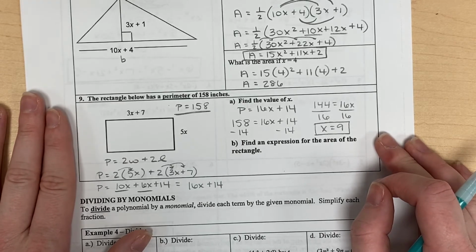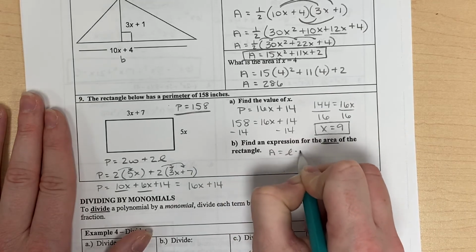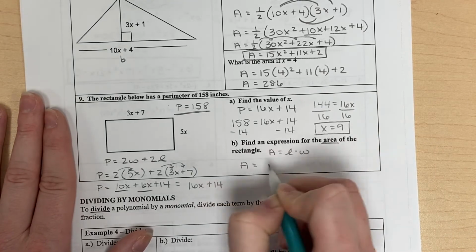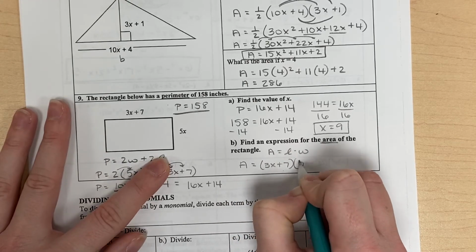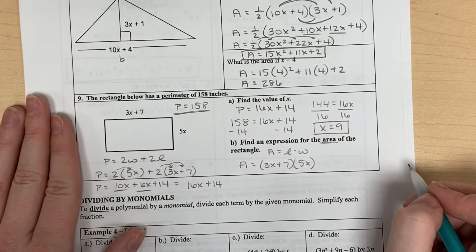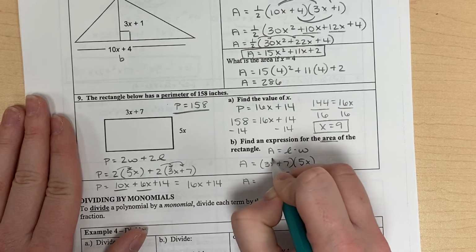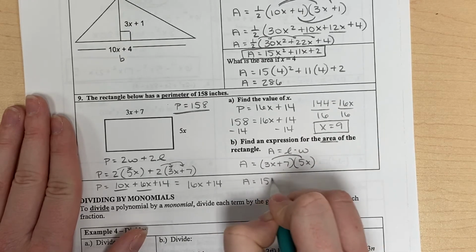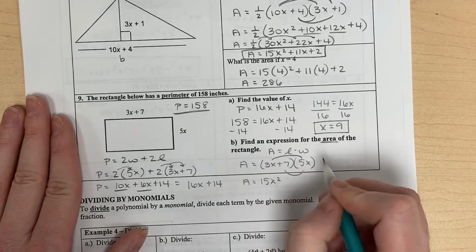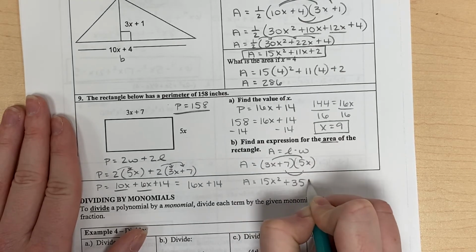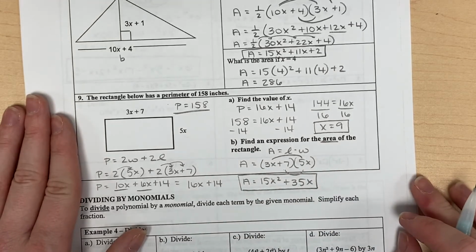For part B, it says find an expression for the area of the rectangle. Area of a rectangle is length times width. So the area will be the length, 3x plus 7, times the width, 5x. I'll multiply here, so I'm going to distribute. 3x times 5x is 15x squared. And then 7 times 5x is 35x. So this would be the area, 15x squared plus 35x.